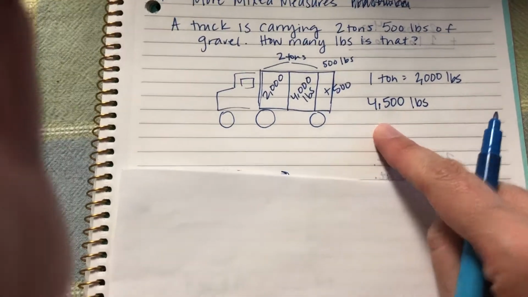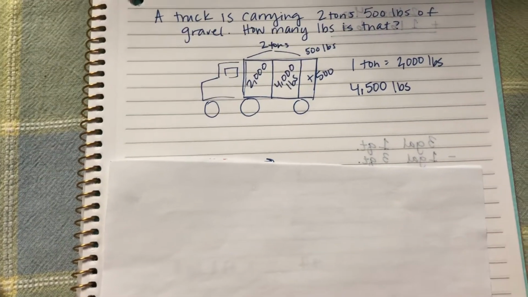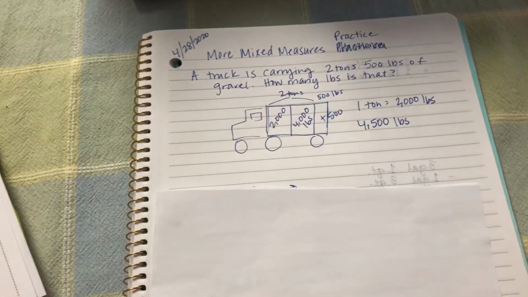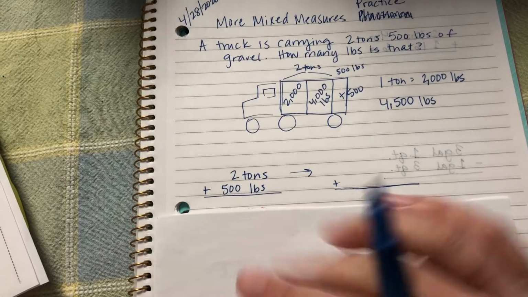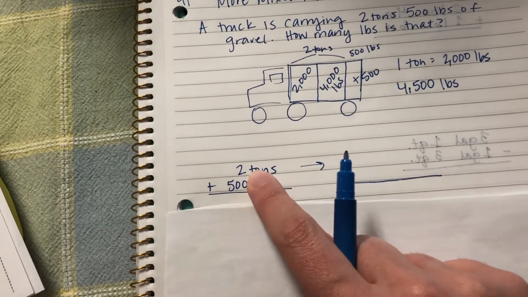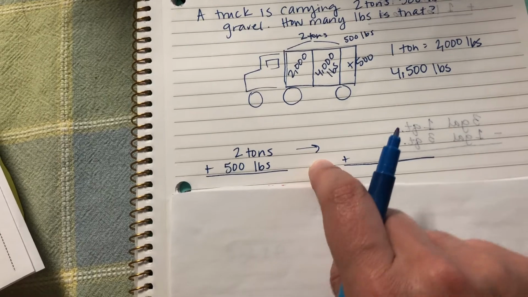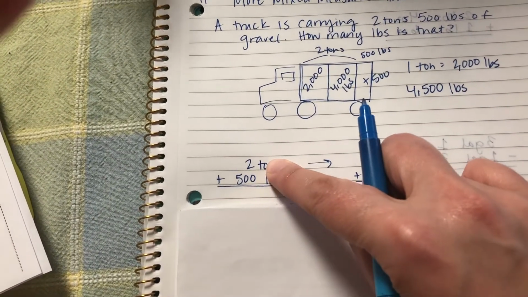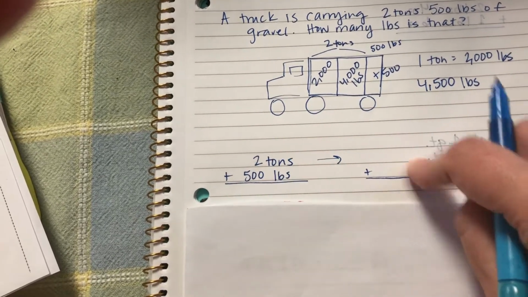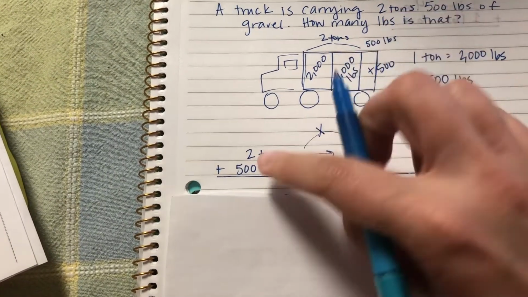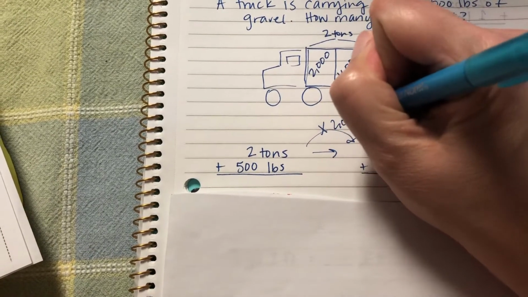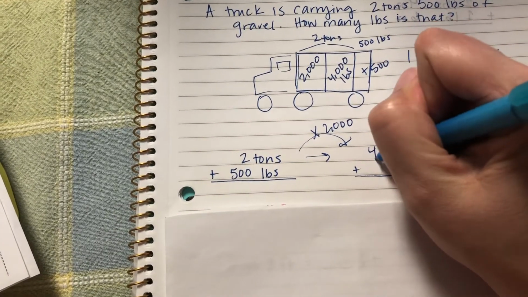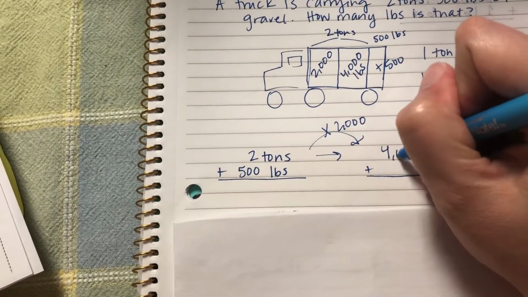So if a truck is having to go on a weight-restricted highway, and it says the number of tons or pounds, they would be able to figure that out easily. Okay, so kind of like we did yesterday, we cannot add tons and pounds, so we have to convert those over. We know, because we're going from a large unit to a smaller unit, we're going to multiply. And so for every ton, it's 2,000 pounds. So 2 times 2 is 4. So 2,000 times 2 would be 4,000.